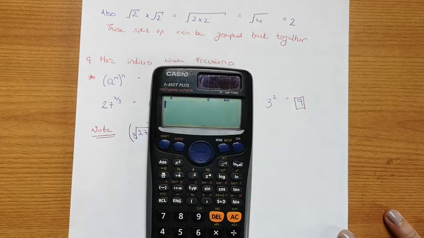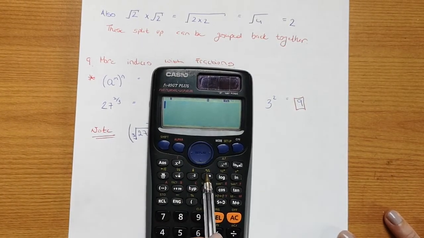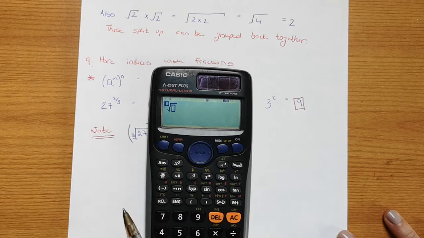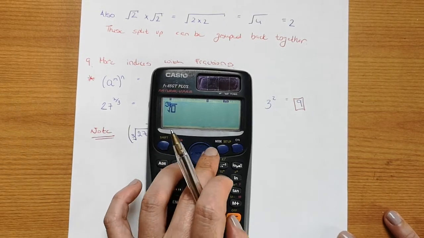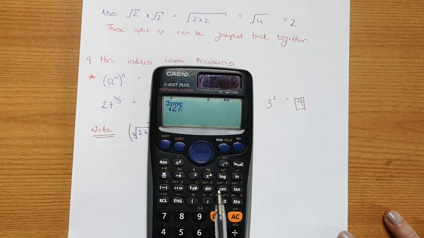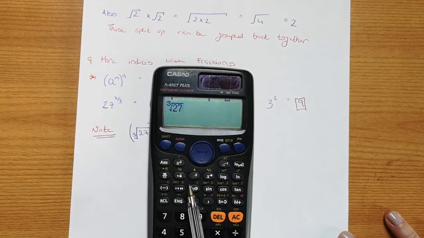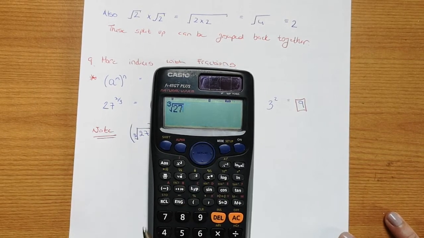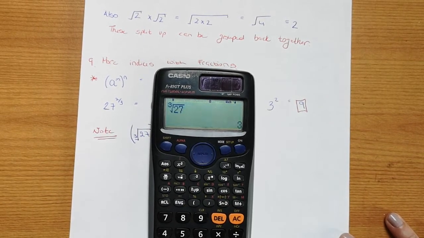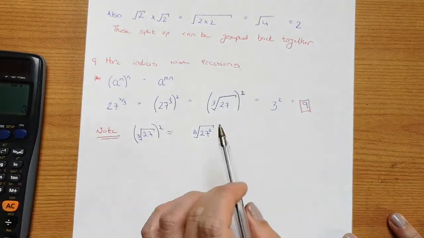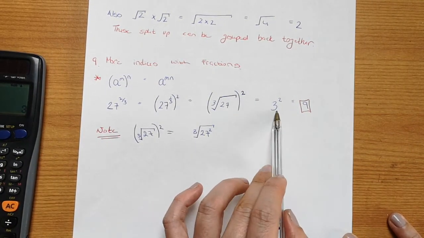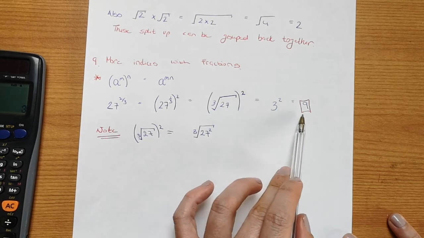Just be careful you use the correct button. It's this one here. So press the shift button and put the 3 in there and put in your 27. It's really important to use that button. If you just put a 3 and use the square root button, you won't get the right answer. So it's the cubed root of 27, which is 3. So instead of the cubed root of 27, I have 3, all to be squared, so 3 times 3 is 9.